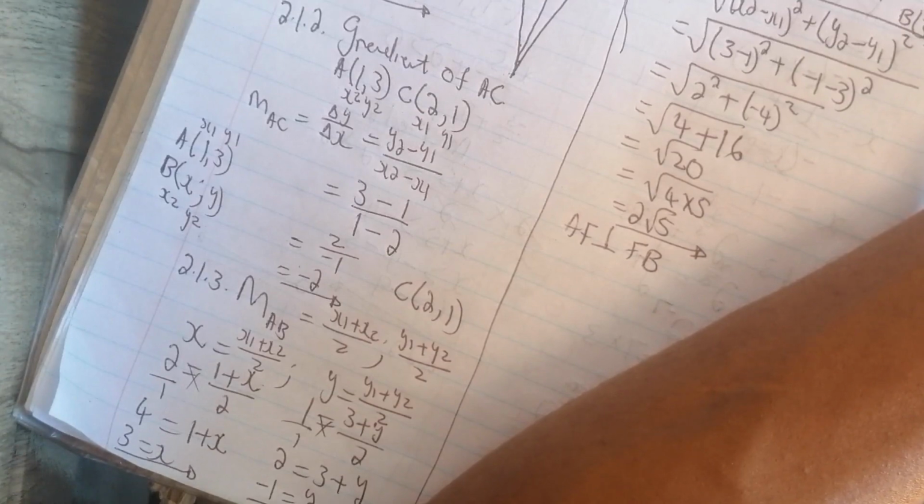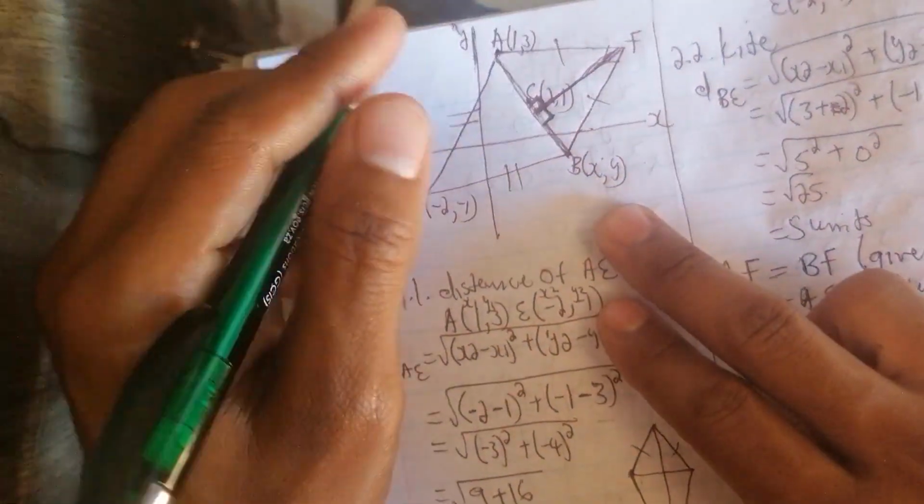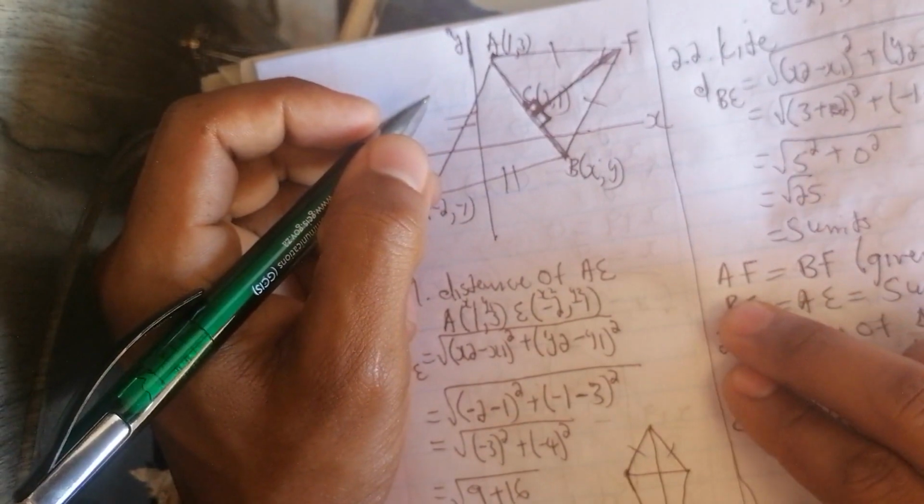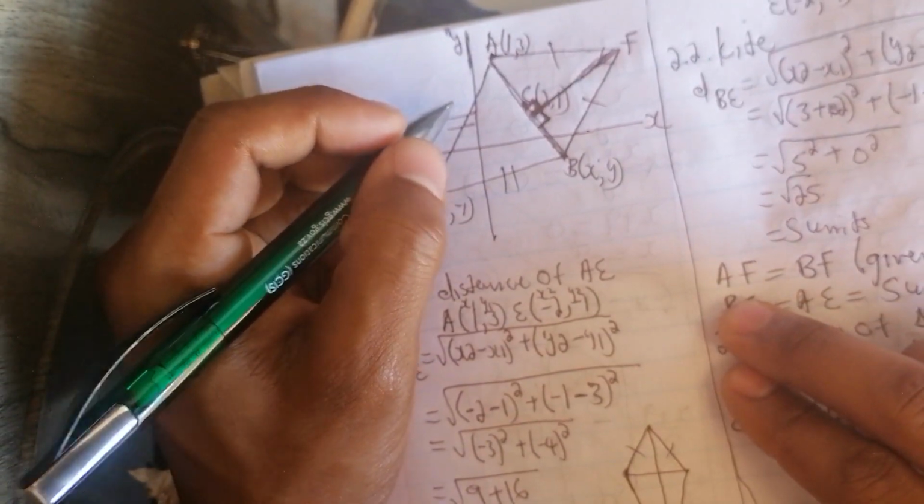AF is equal to FB. Okay, if AF is equal to FB, let us try to look at something here. I have the gradient of AC.